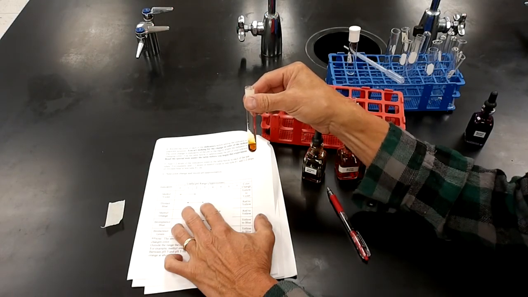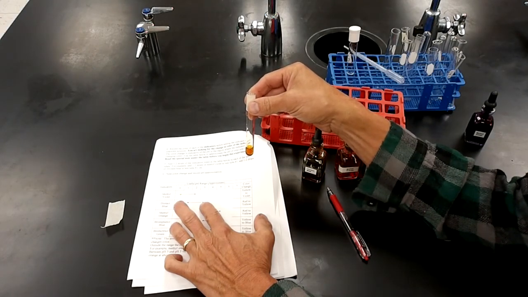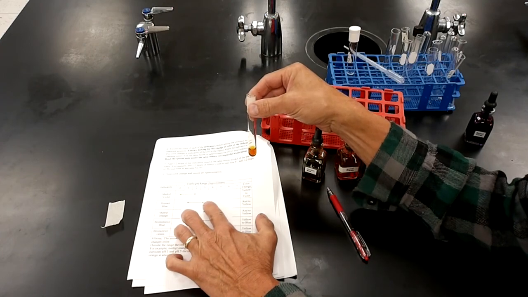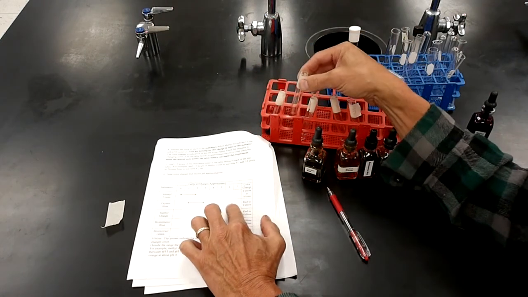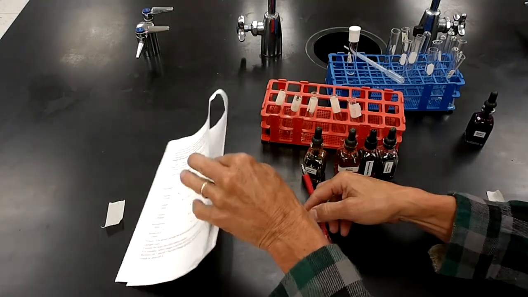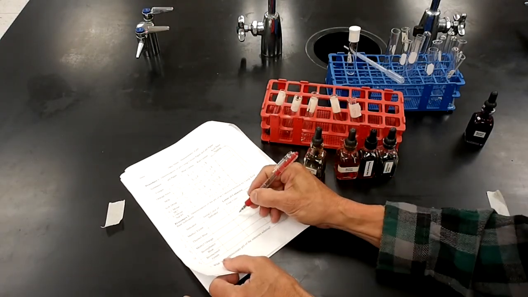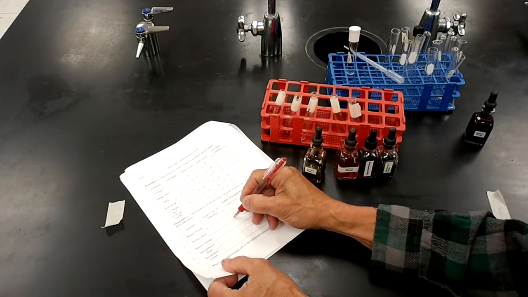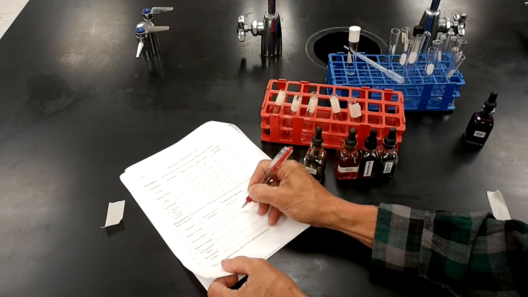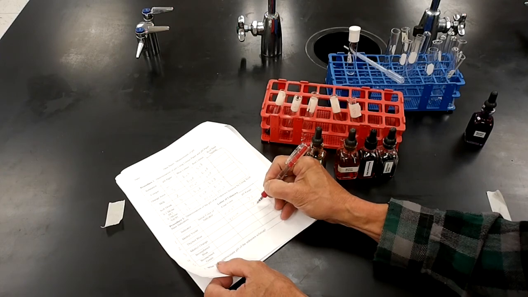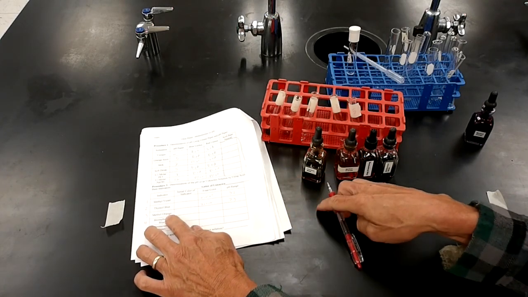I'm going to call that yellow. It's not a red. So that means it's greater than 3. About all I can say there is the pH is greater than 3. So I'll go to my data sheet. And I'm going to say this is yellow. Greater than 3. All right, I'll go to methyl orange next.